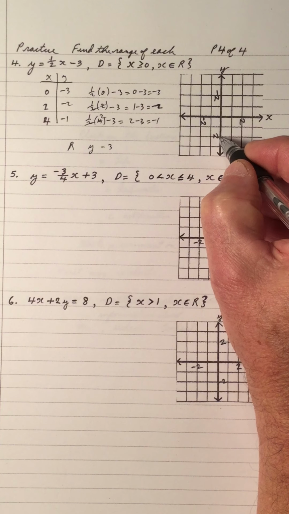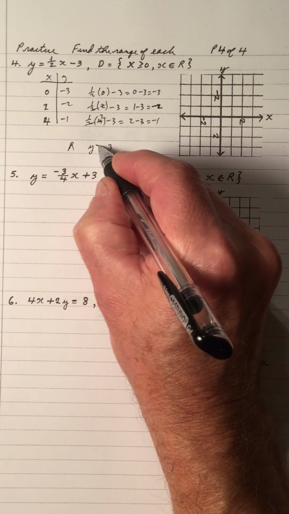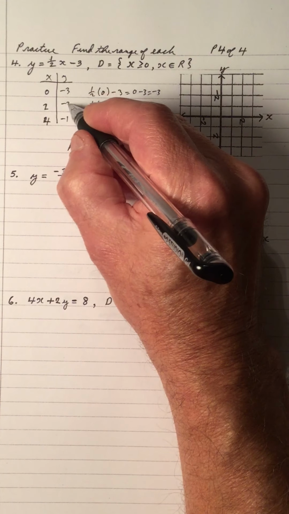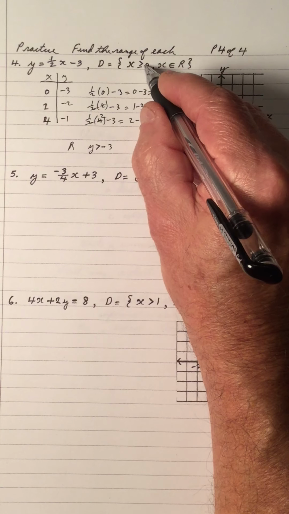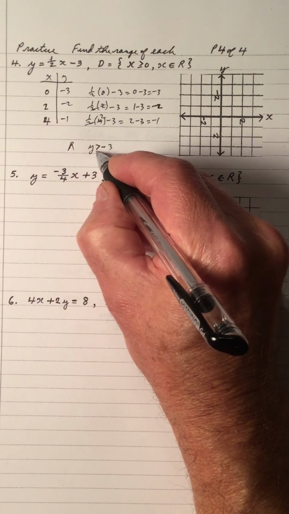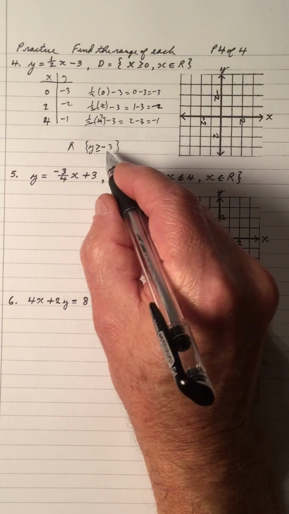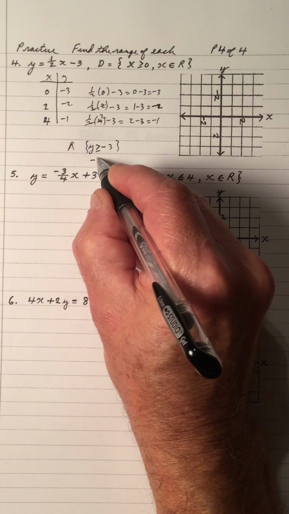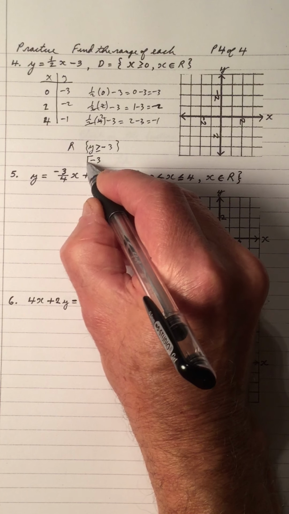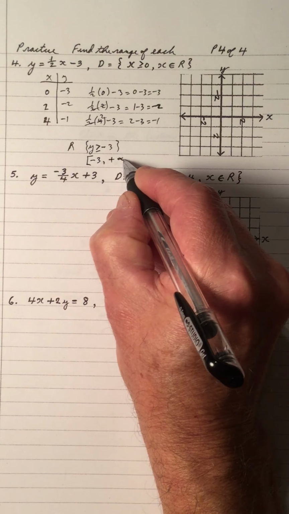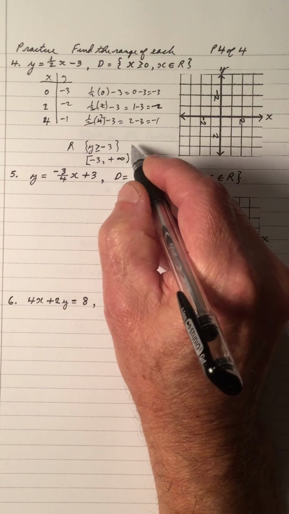Negative 2, negative 1. That means the y values are going up. As you can see, they're getting greater. And we're allowed to have 0, so we're allowed to have a negative 3. So there's the inequality. So this y starts at negative 3, and it's a square bracket because it's equal to, and it's going up, so it's a plus infinity if you want to use the interval notation.